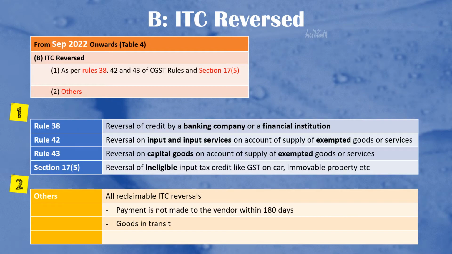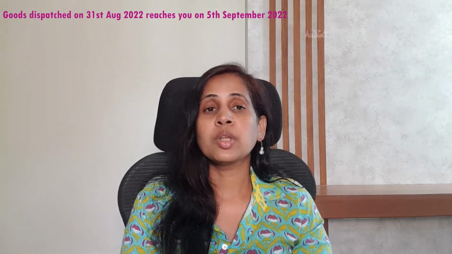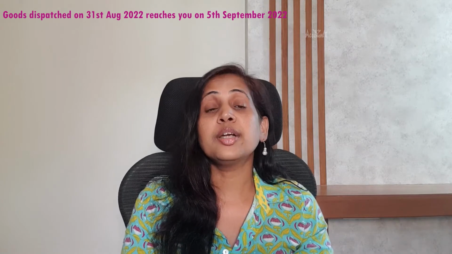Then next instance could be goods in transit. Let's say the buyer dispatches goods to you by the end of the month, say 31st August 2022, and you receive these goods on 5th September 2022. Now because the invoice has been generated during the tax period August 2022, this input tax credit would appear in your GSTR3B for August. But as you have received the goods during the tax period September 2022, you can avail ITC only during September. So you are required to reverse this input tax credit in your August GSTR3B and avail it in September. So to reverse this input tax credit, you can use this particular head.